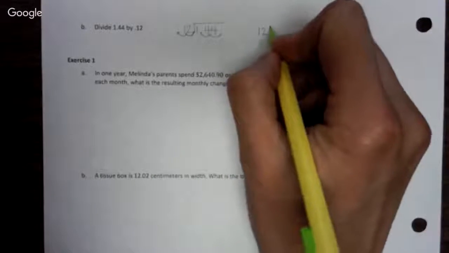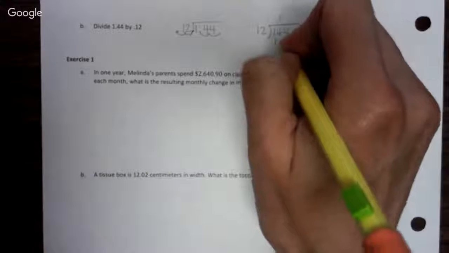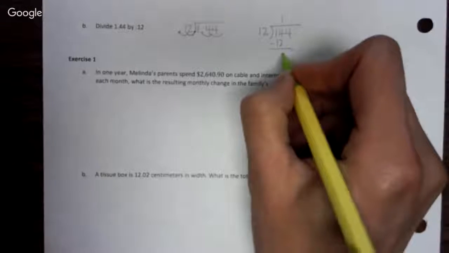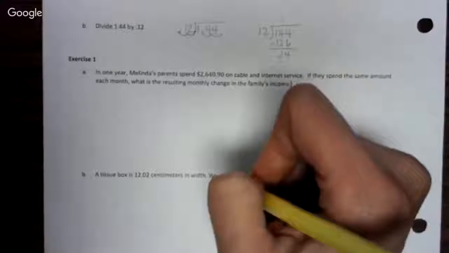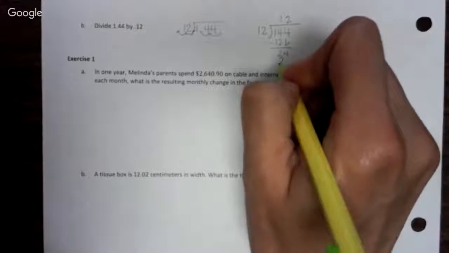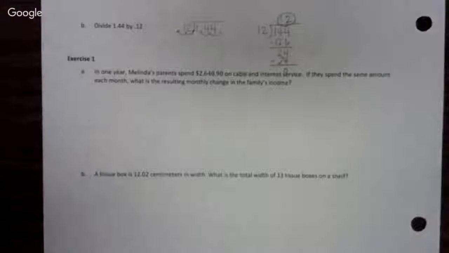So really what I'm doing is 12 goes into 144 how many times? So we're going to do the math on that. 12 goes into 14 once. You subtract, you bring down the 4. 12 goes into 24 twice. So my answer to this is 12.